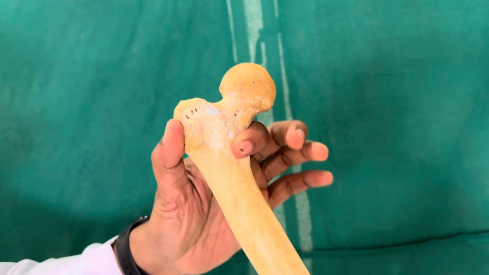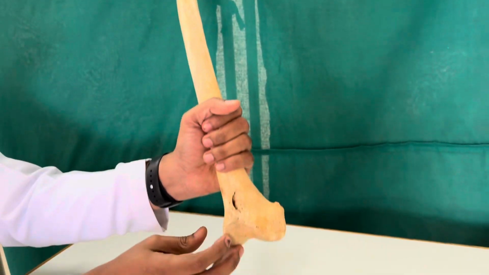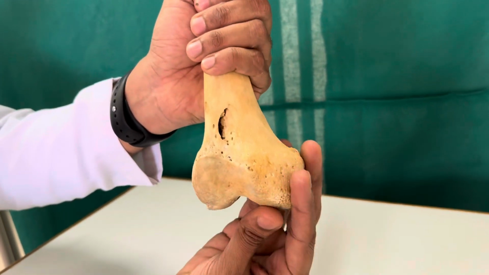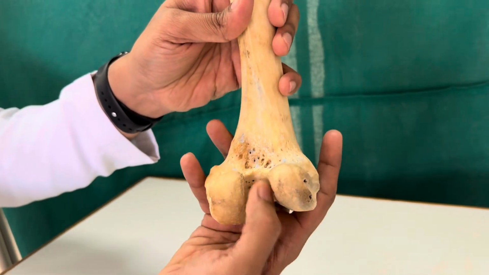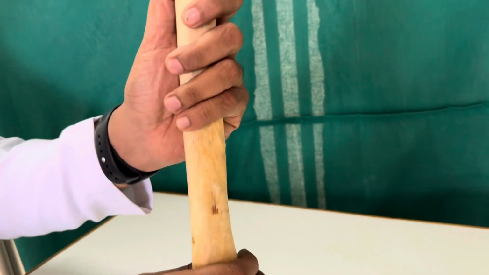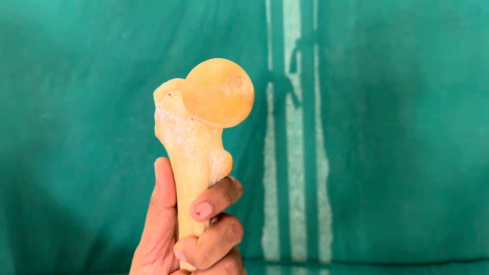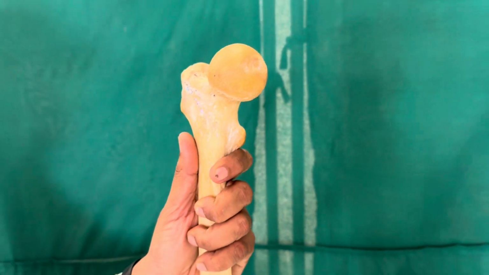Now, this is the shaft. Then at the lower end there is the medial condyle, the lateral condyle, and the space between them is known as the intercondylar fossa. Now, let us discuss the anatomical position and the side determination.